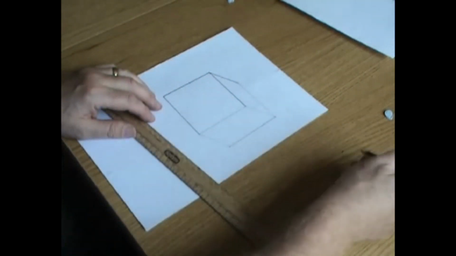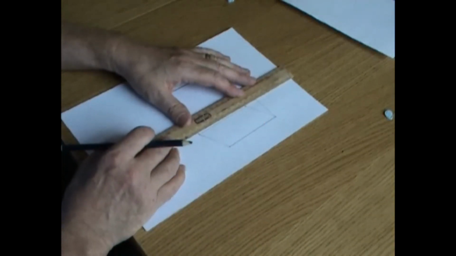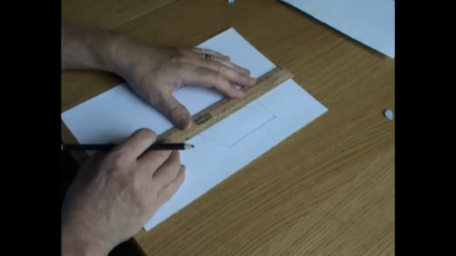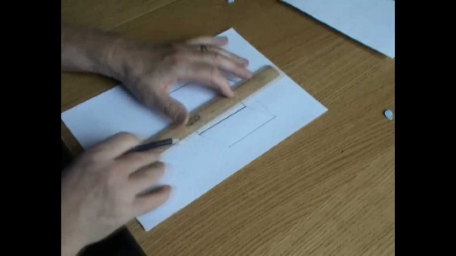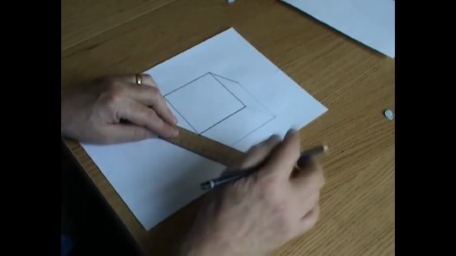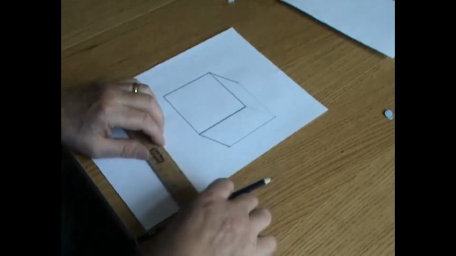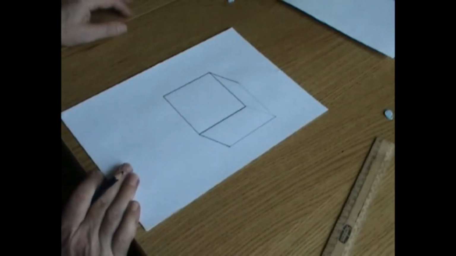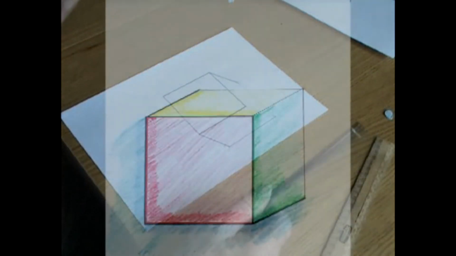And again, light's coming at this square, so it's going to be that side. On top, just another line, slightly harder. And again, this bottom one, which is just the furthest away. And there you've got a wire diagram that agrees with the conventions of the light coming from the top right hand corner.